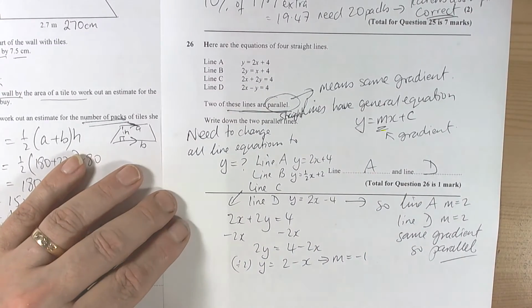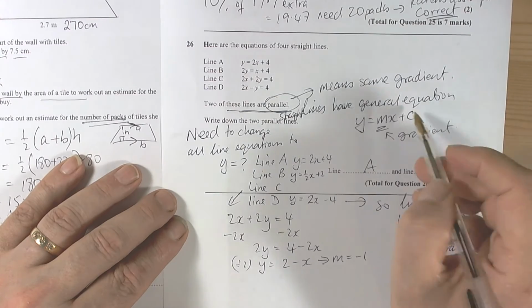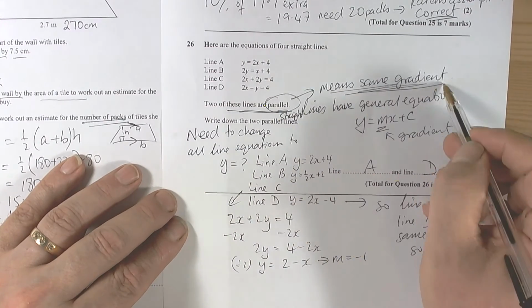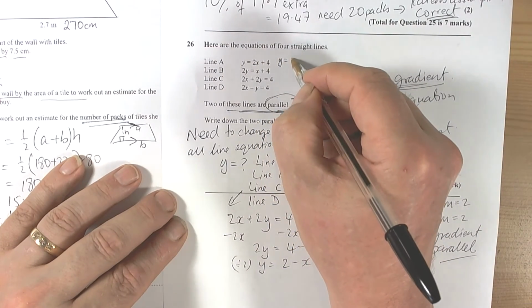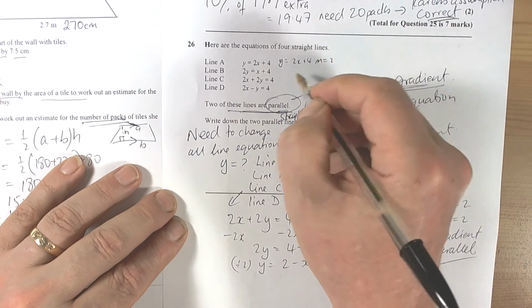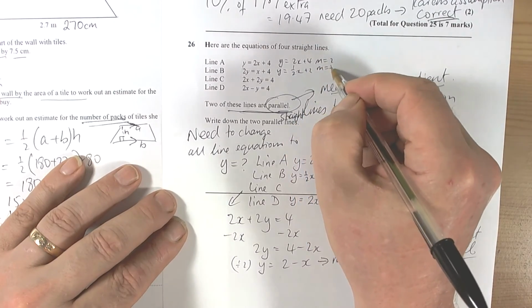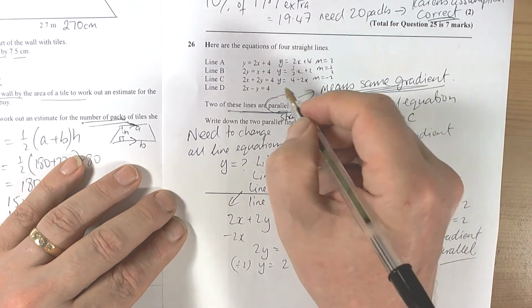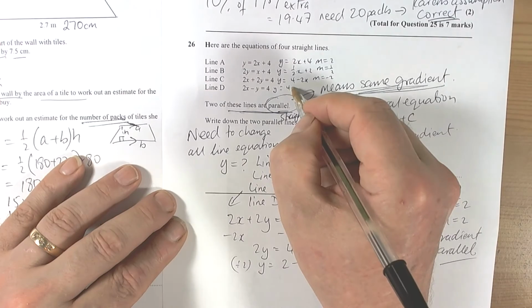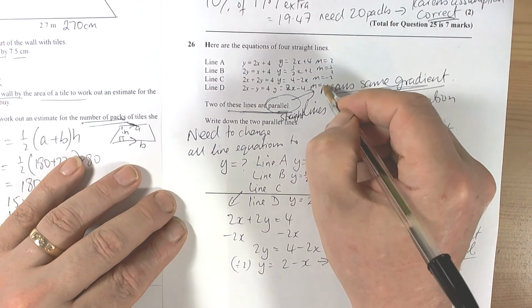Okay, so with this question we have to remember that all straight lines have the general equation y equals mx plus c. We've got to realise that m is the gradient, and for parallel lines it means the same gradient. So we rearrange all of these to be y equals. y equals 2x plus 4, m equals 2; y equals a half x plus 2, m equals a half; y equals 4 take away 2x, so m equals -2; y equals 2x take away 4, so m equals 2.